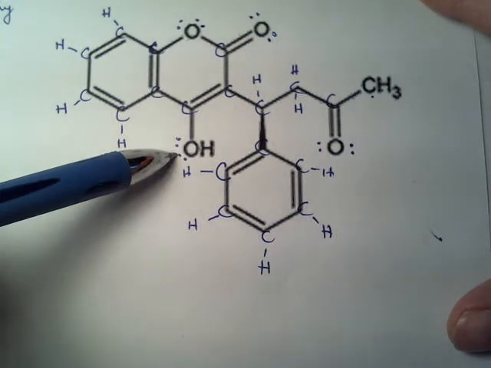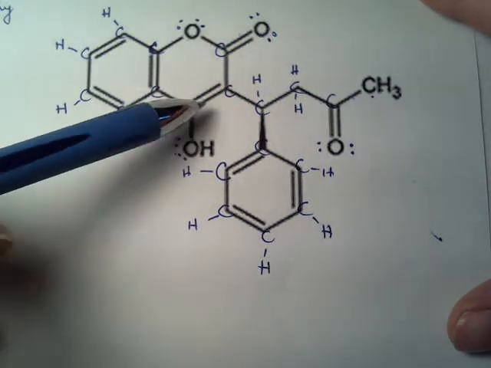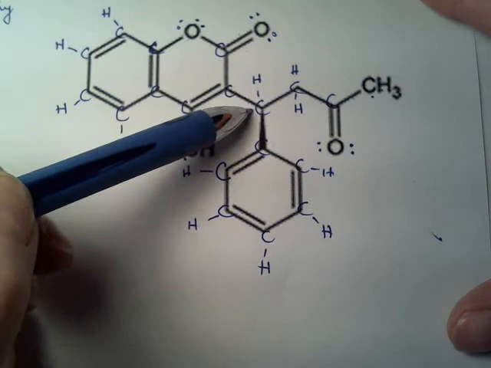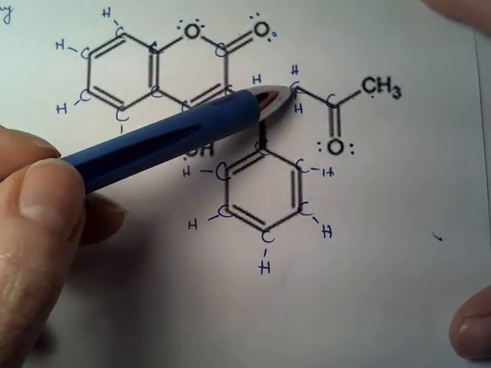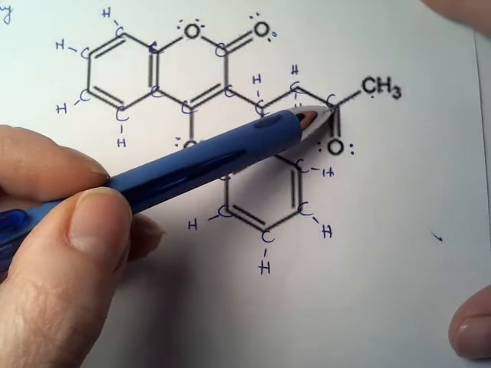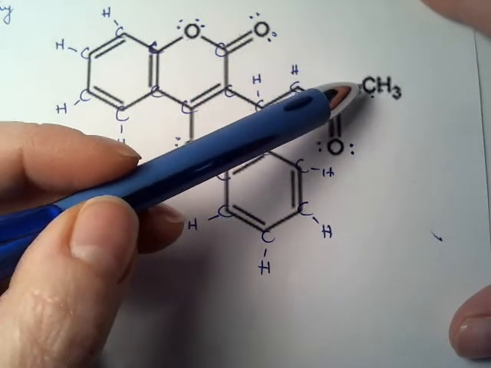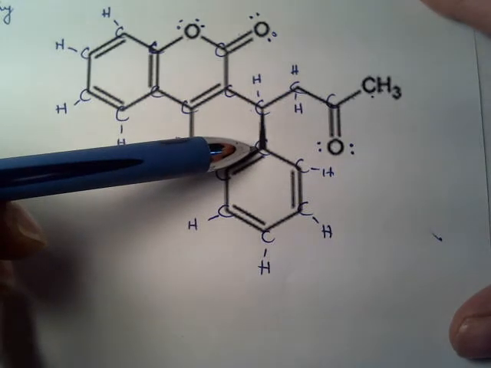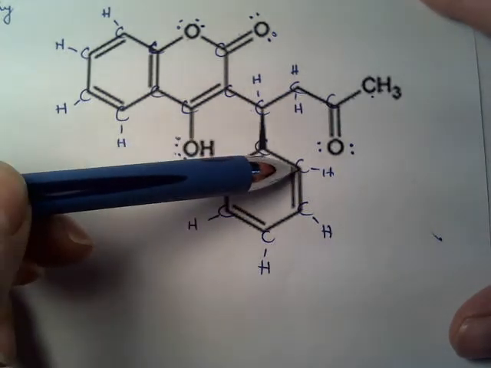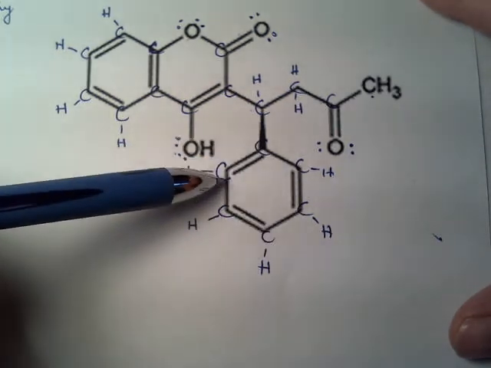The oxygen here, sp3. Over. sp3 carbon, because it's got 4 groups. sp3 carbon, sp2 carbon, sp3 carbon, sp2, sp2 all the way around the ring.